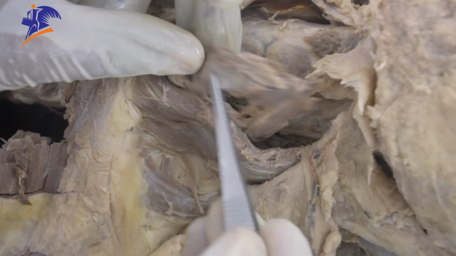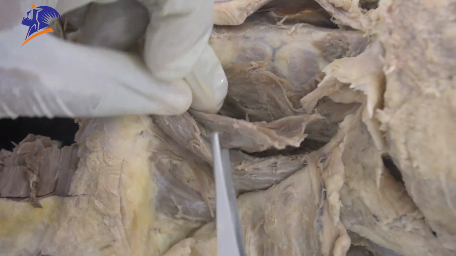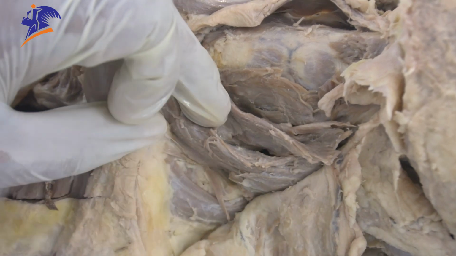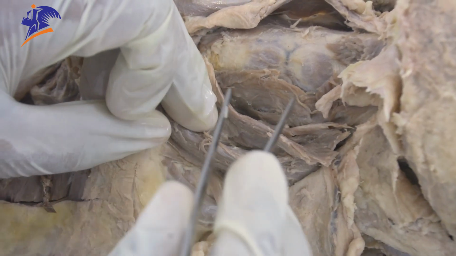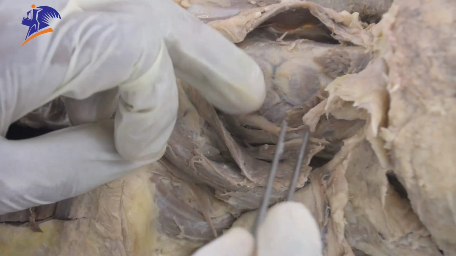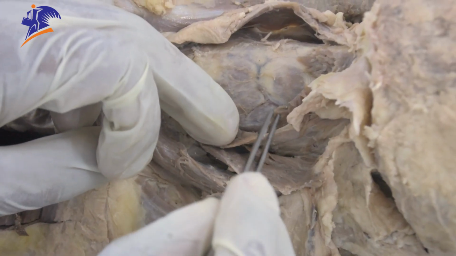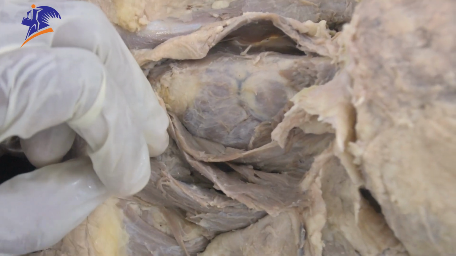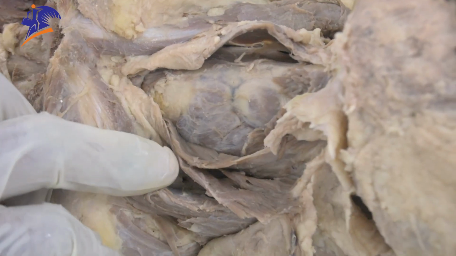Omohyoid, sternohyoid, sternothyroid, thyrohyoid are called strap muscles. All of them are innervated by ansa cervicalis except the thyrohyoid. Thyrohyoid is innervated by C1 fibers with the hypoglossal nerve. This is the thyroid gland.